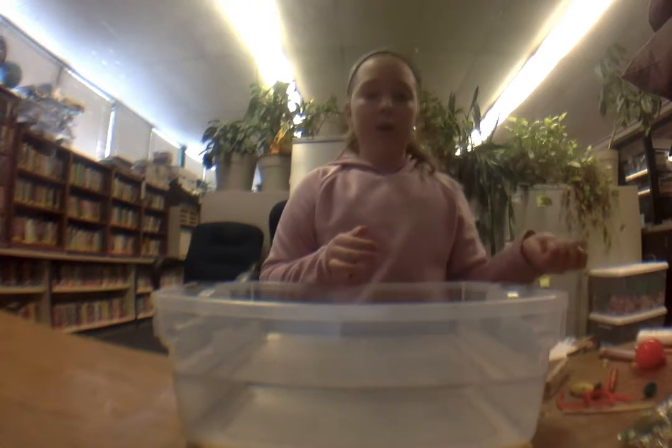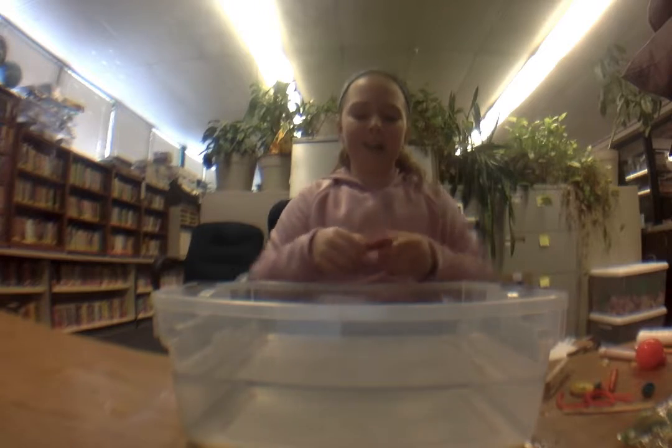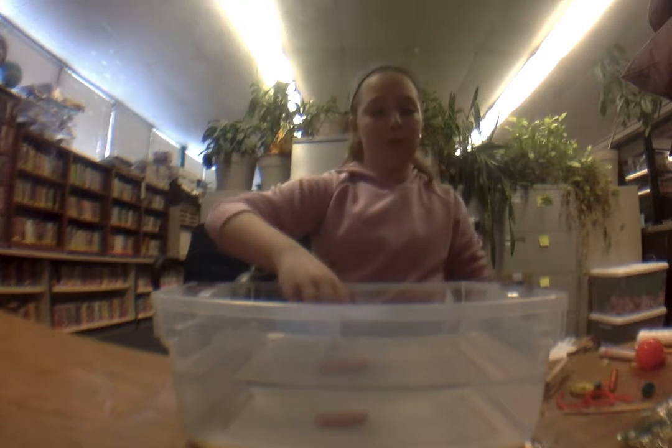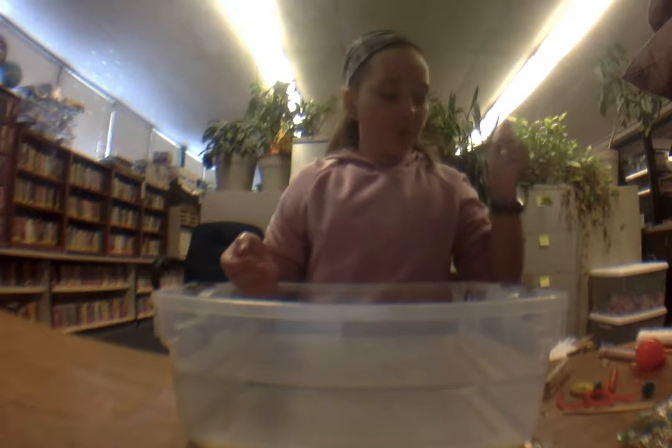Now the next one is the eraser. I thought this would float because it's flat and does have mass, but it's very light. This does sink. The way I thought about that was wrong. Once I did my hypothesis, I was pretty sure it was going to sink. So yeah, it sinks.